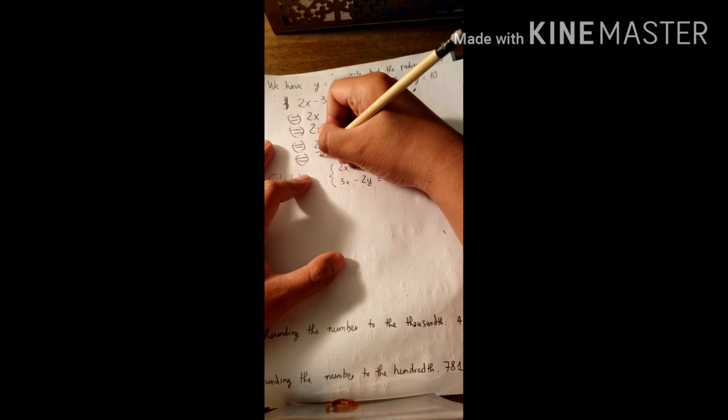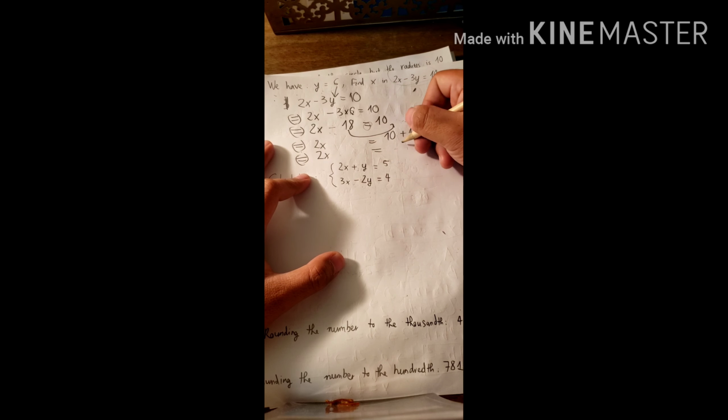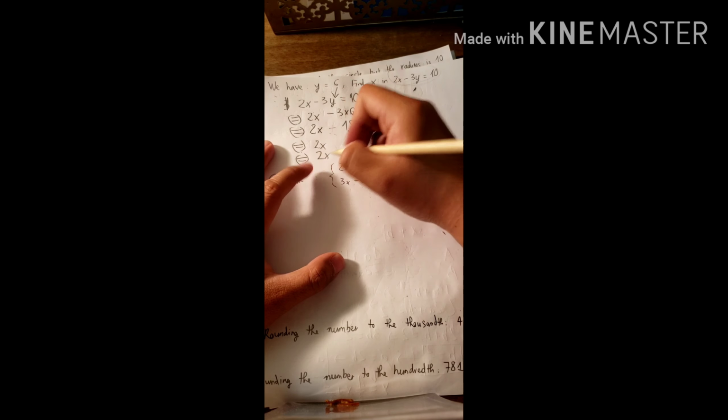So we have 28. Then later we divide both sides with 2, so that s is equal to 28 divided by 2, which is about 14. So the answer key is s equal to 14.